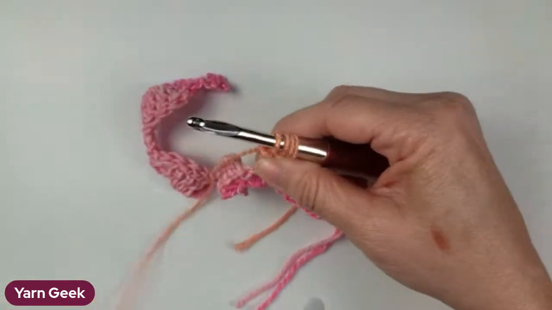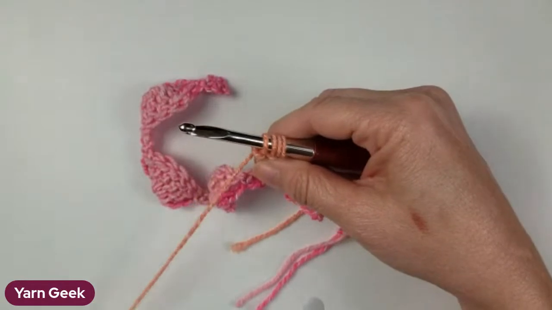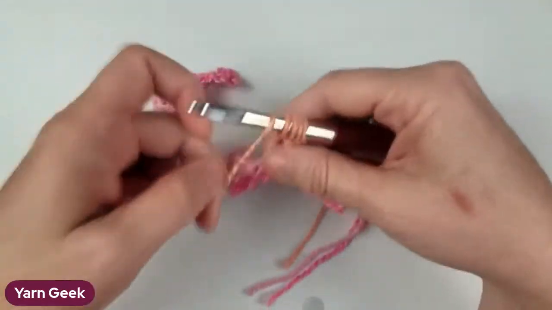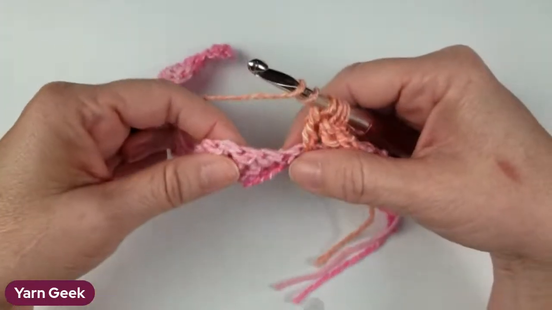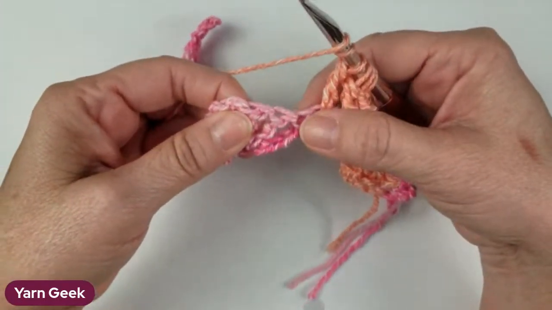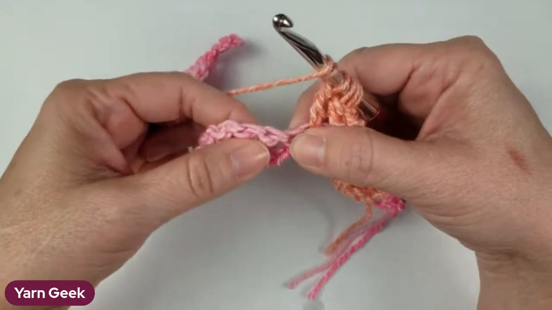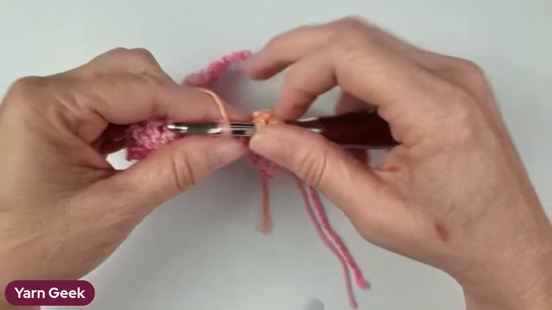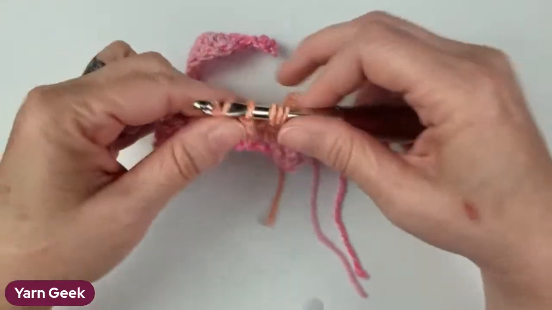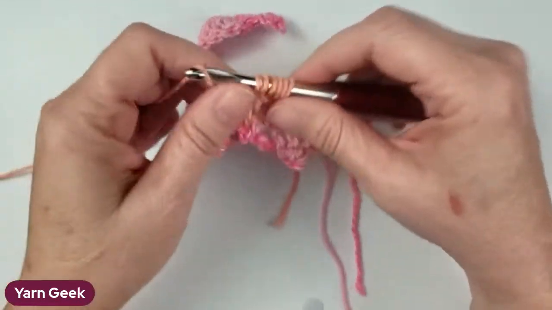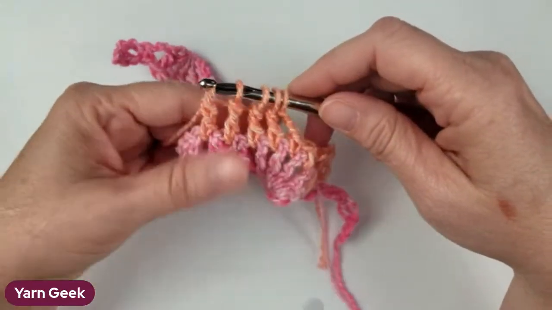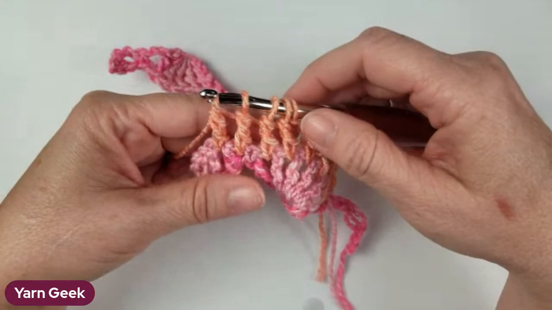And then at this point, you will have 4 loops on the hook. We'll wrap around twice and go in between the single crochet and the triple crochet of the next shell. So now we have 4 partial triple crochets and that chain 3 on the hook.